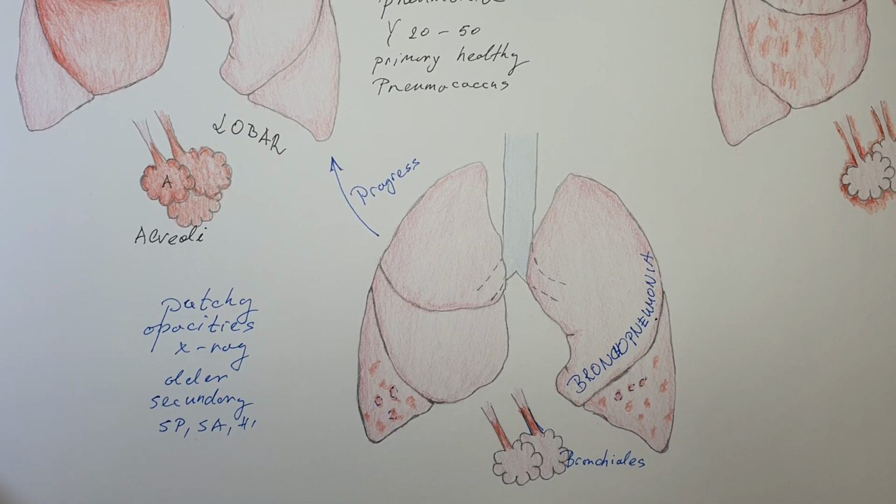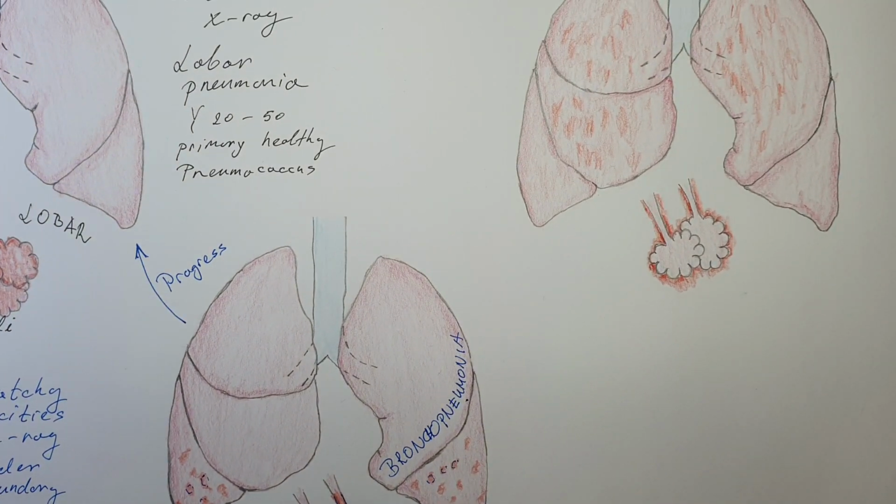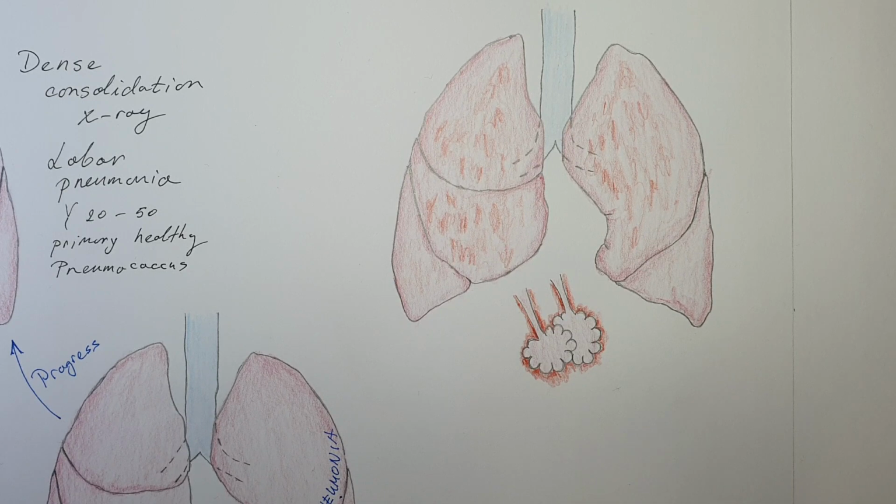So the last one that is left is interstitial pneumonia.